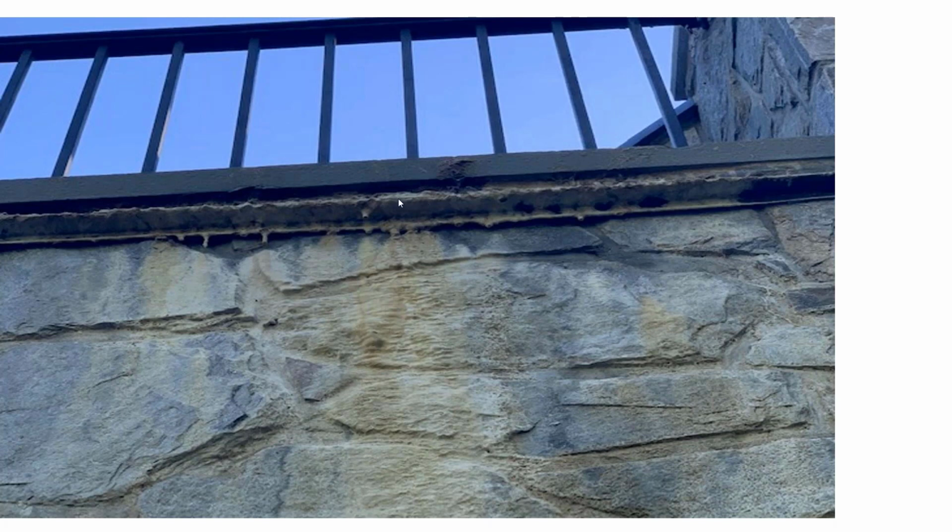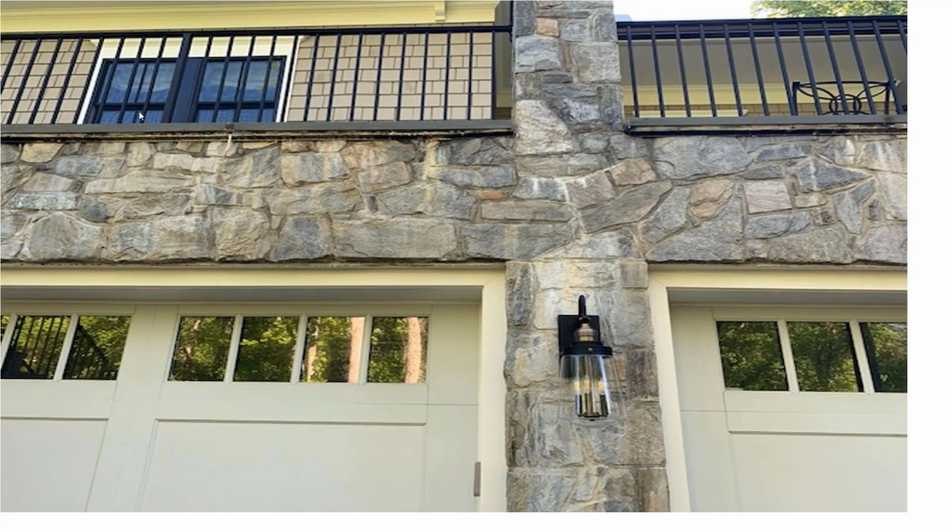So this house is 2 years old, and this is the drainage system that's used to drain the patio. So the patio and flagstone are up here, and look at all the efflorescence that's coming out of this patio and stone.